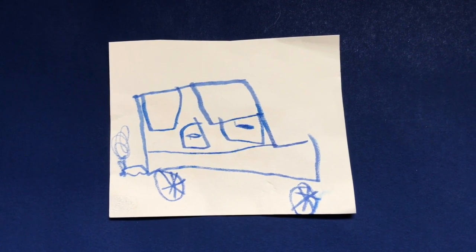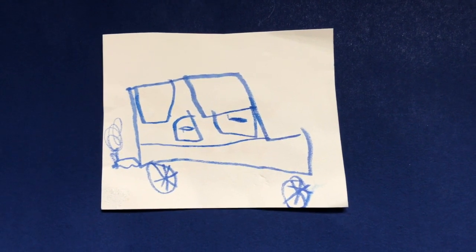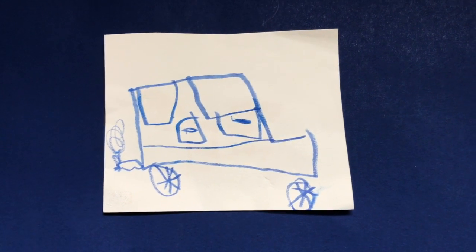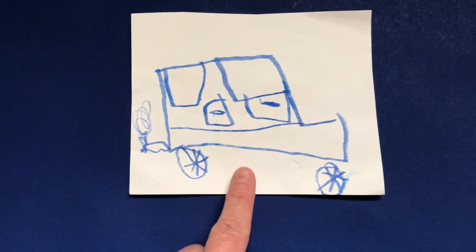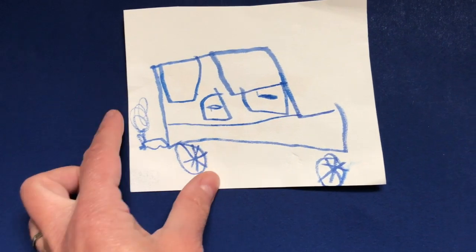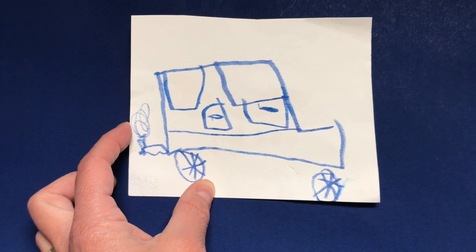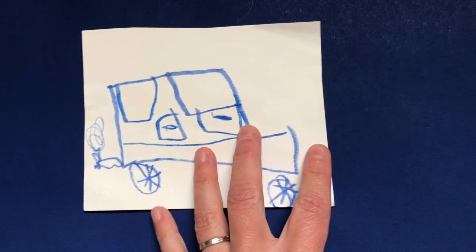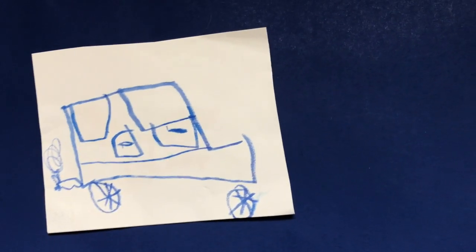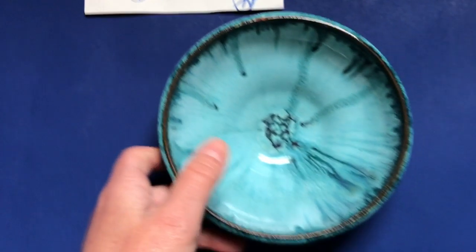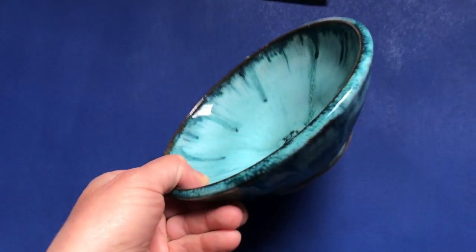About 2-dimension versus 3-dimension. So 2-dimension being something flat, like a drawing or a painting or a photograph, just like this drawing of this car on cardstock. And then we start to talk about 3D, which in the studio we make a lot of things out of clay.